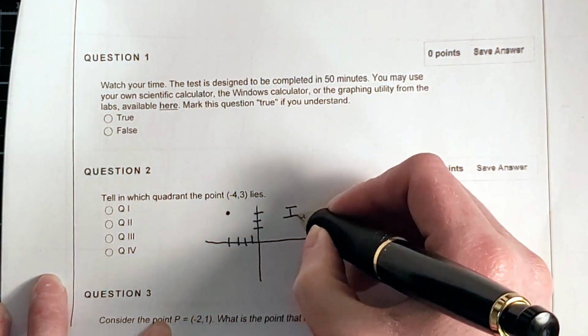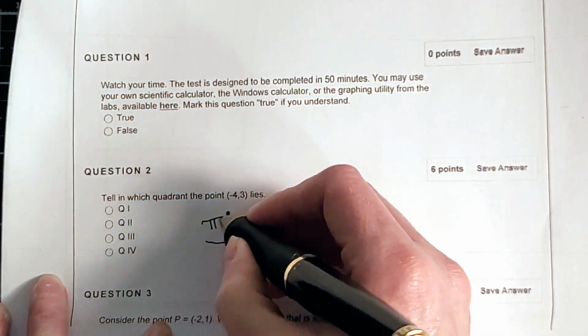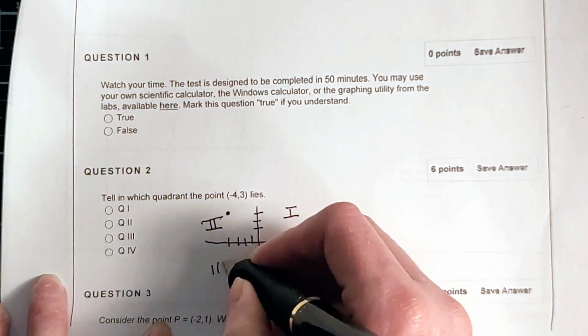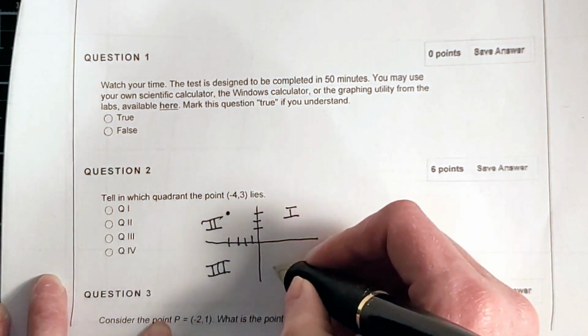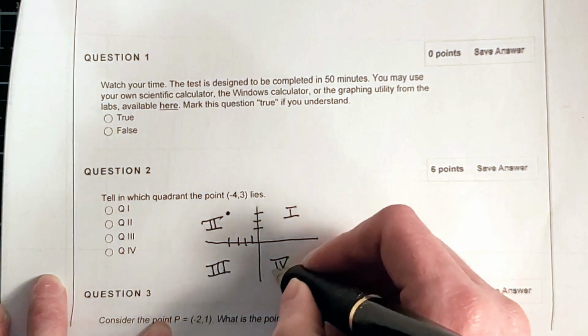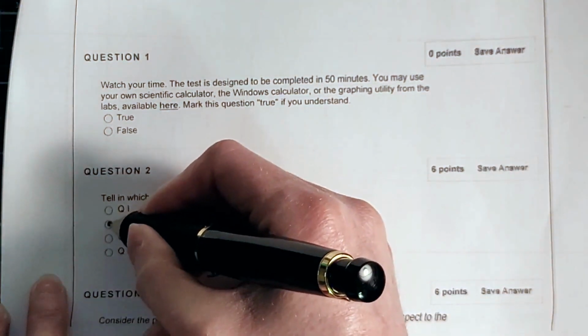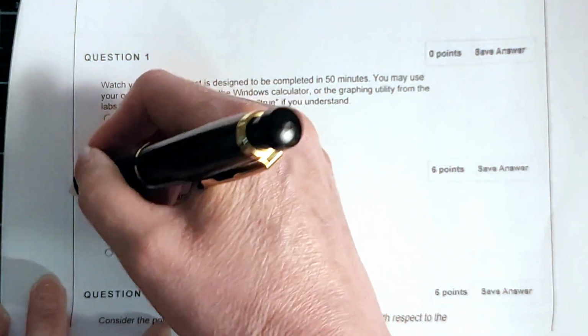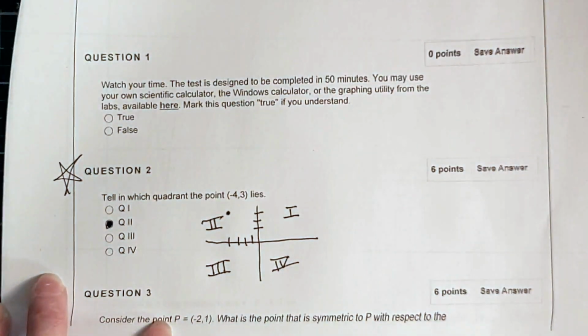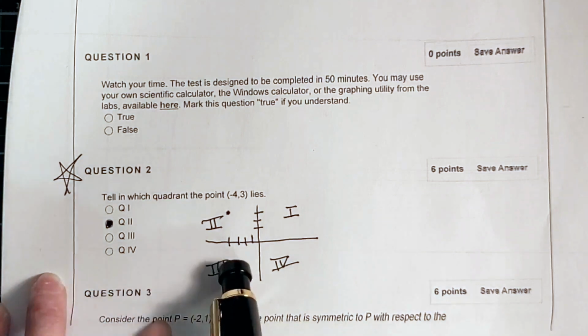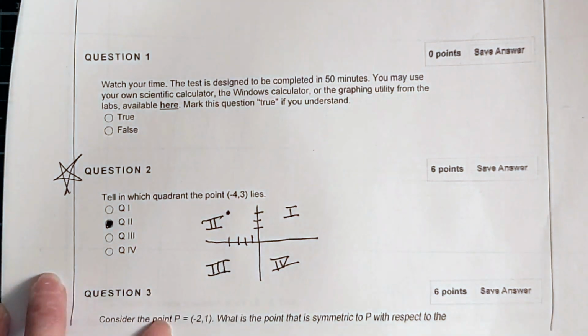So this is quadrant 1, quadrant 2, quadrant 3, and quadrant 4. So you would pick the one that says quadrant number 2. Okay? This one is a very easy question, and each time you open the test, it will regenerate multiple versions of the test, but I saw this one on the test itself.